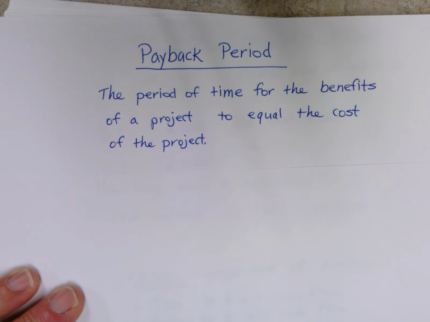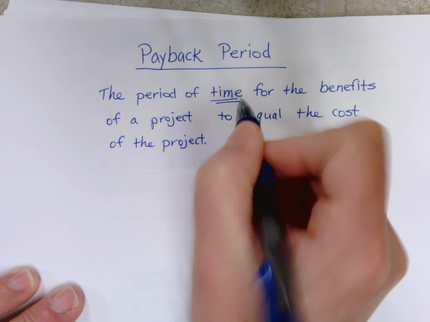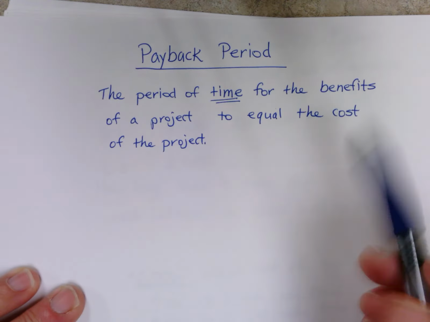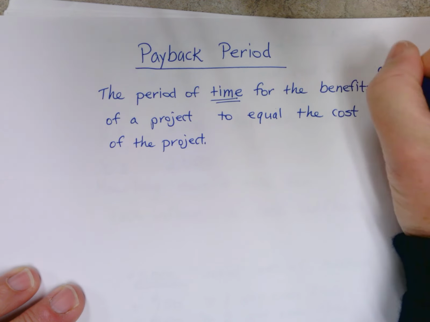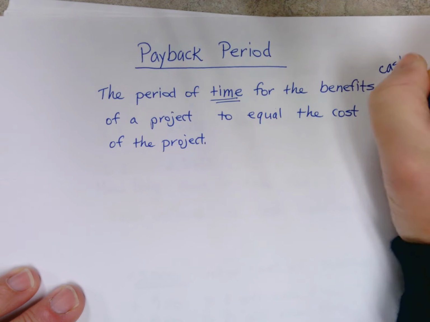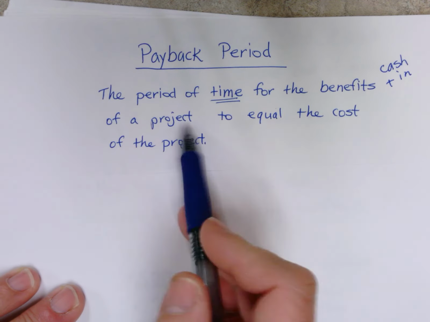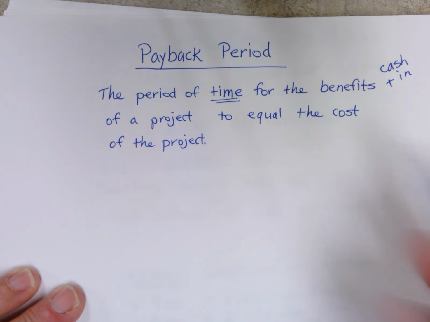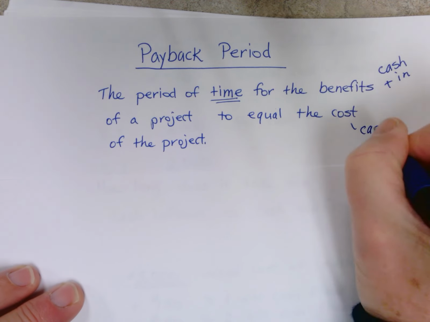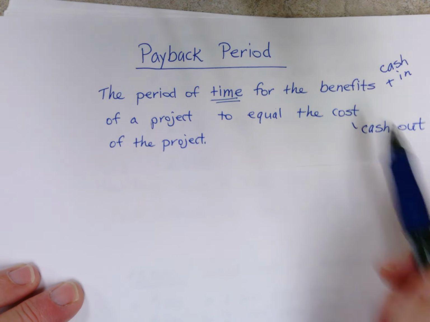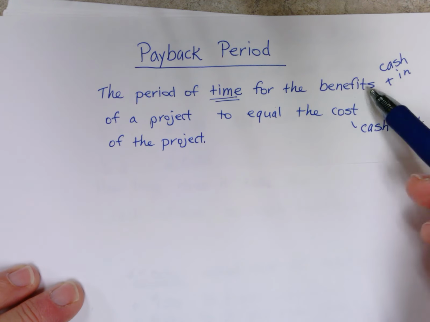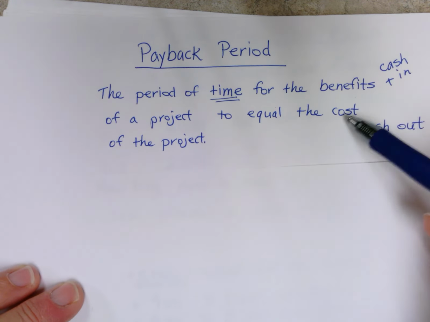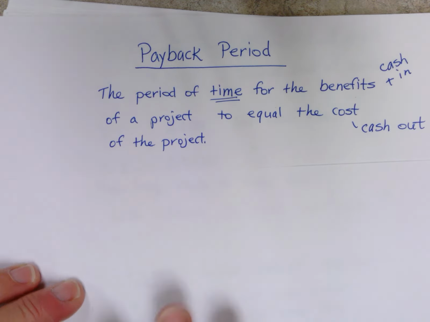Payback is defined as the period of time. So the answer is going to be in years and months, the period of time for the benefits of a project, and benefits are generally the cash in, right? Cash flows in. The benefits of a project to equal the cost of the project. And the costs are cash out. So we'll use those words costs and benefits. Just so you know, benefits are cash flows coming in, and costs are cash flows going out.